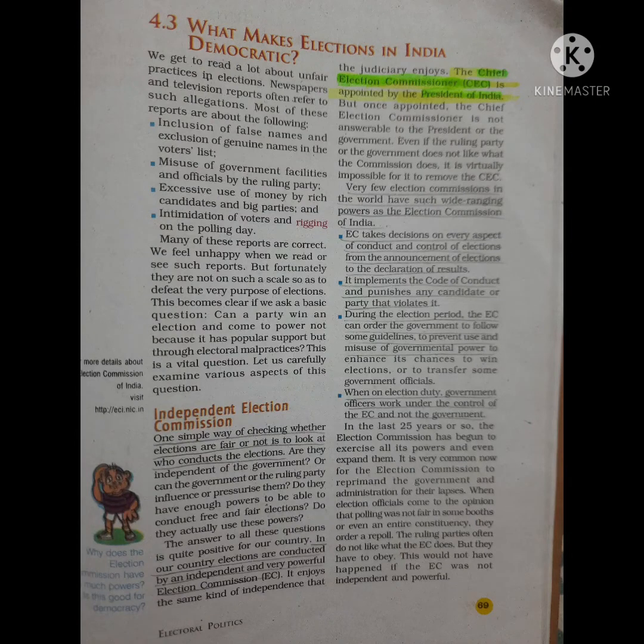In the earlier classes, we have read about elections and the entire process of election. So, in today's concluding class, we are going to take up the topic what makes elections in India democratic. Now, there are many factors which ensure that elections in India are democratic. An independent body called the Election Commission is responsible for conducting elections as formulated in the Constitution of India. So let us learn something more about the independent Election Commission.